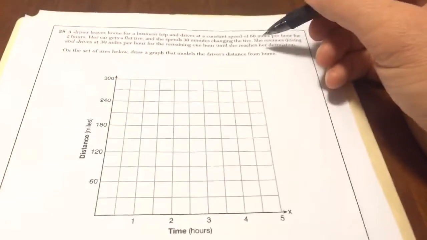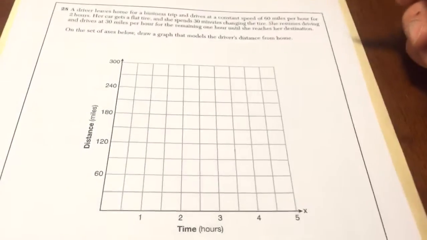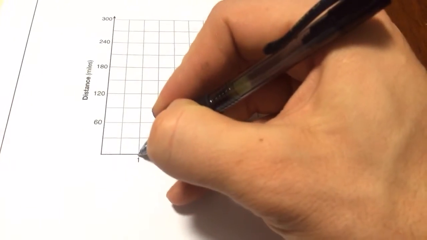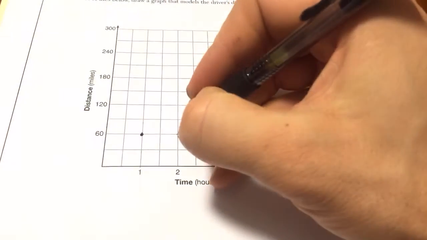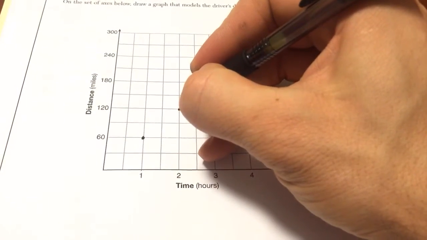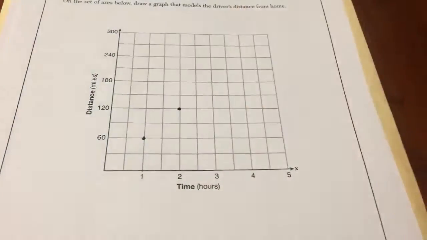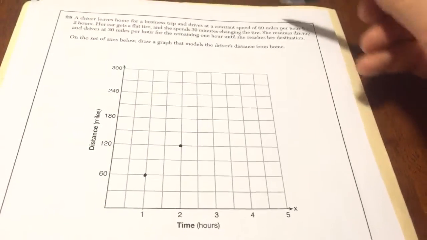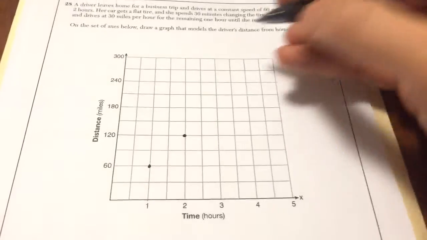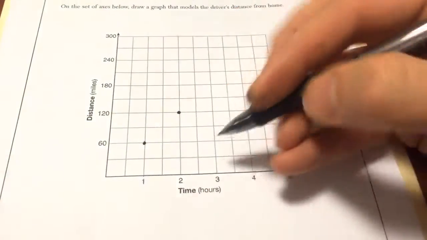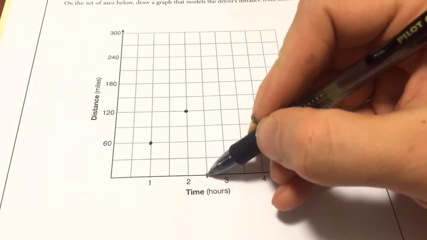Number 28, a driver leaves home for a business trip. She drives at a constant speed of 60 miles per hour. Okay, so 60 miles per hour. So that means that after 1 hour, she would have gone 60 miles. After 2 hours, she would have been at 120 miles. She spends 30 minutes changing her tire. So if this represents 1 hour, then this is a half hour.